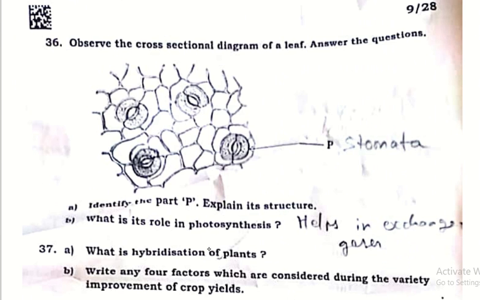And here a diagram is given. Identify the part P. Explain its structure. Part B, it is a stomata. Its structure is, it is surrounded by the guard cells. The guard cells do the process of opening and closing of the stomata.